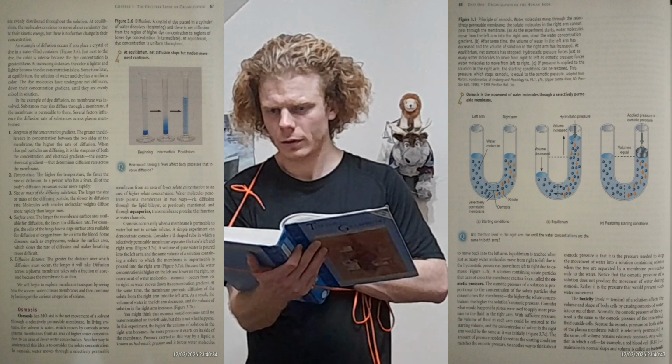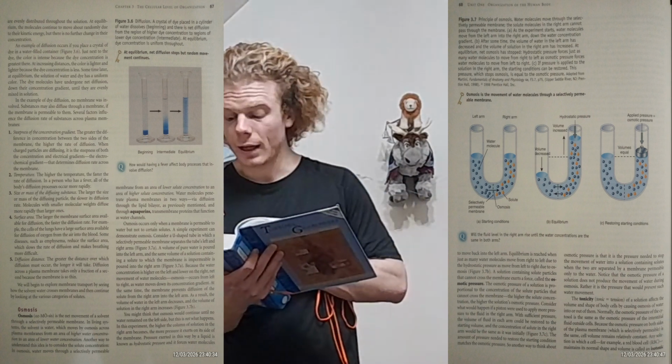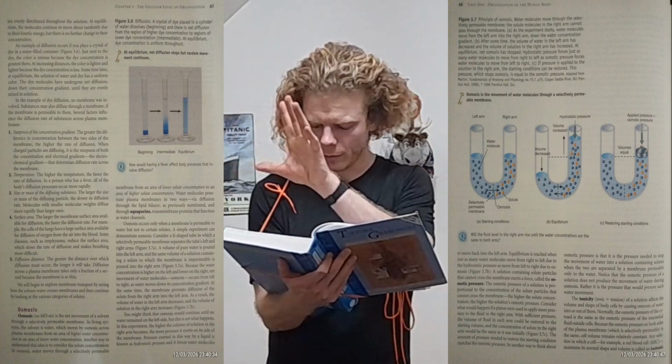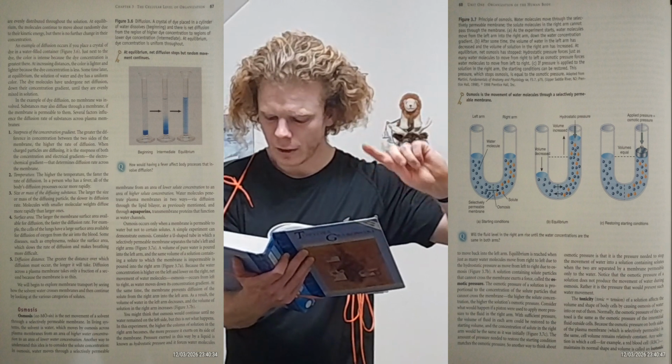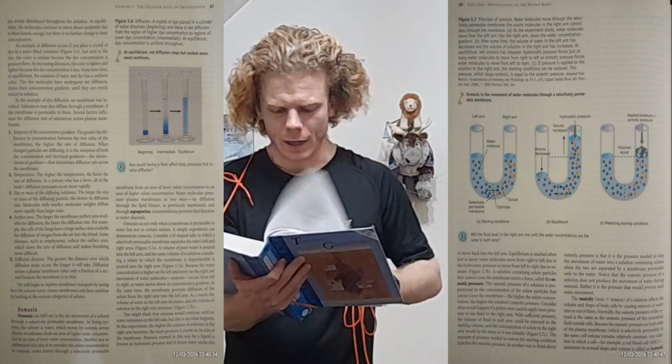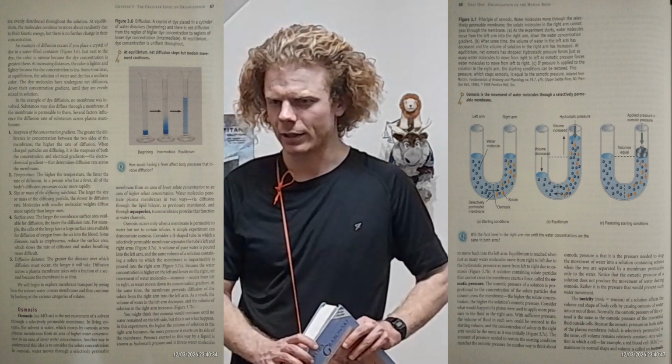The left was just water, and the right has both water and solute. So at the end of the day, one of the two is filled higher than the other one.